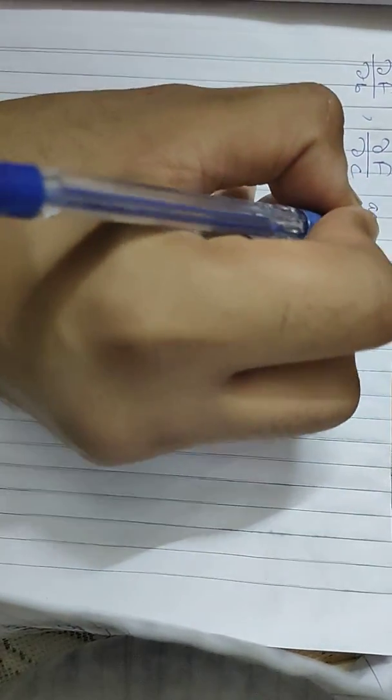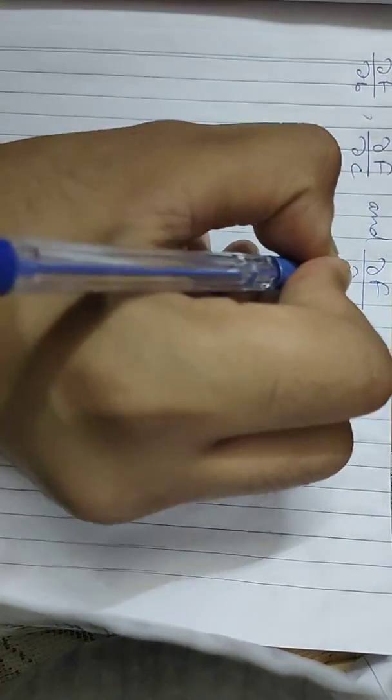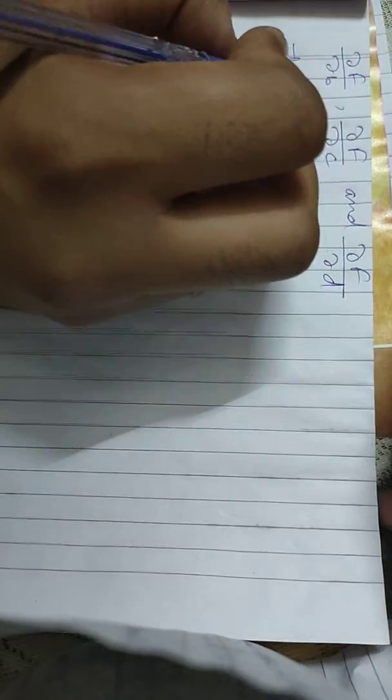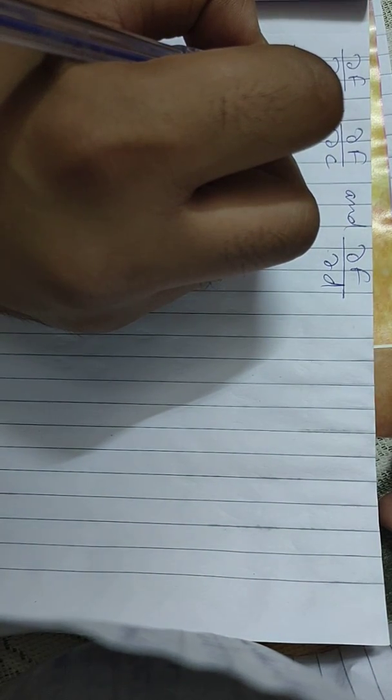Similarly, if we repeat this procedure for del F by del B, del F by del C and del F by del D, we are going to get equations in a similar way.